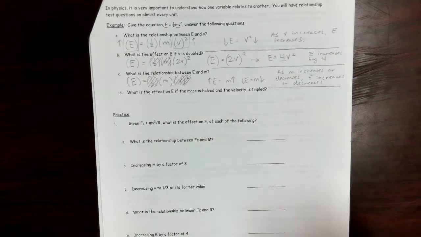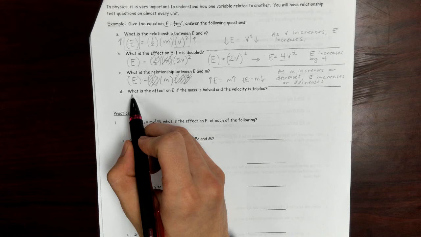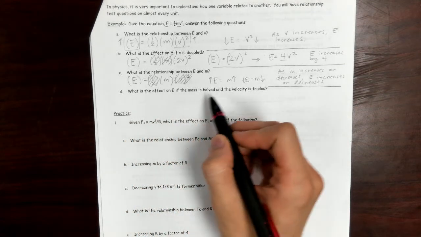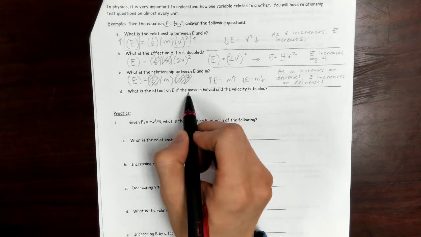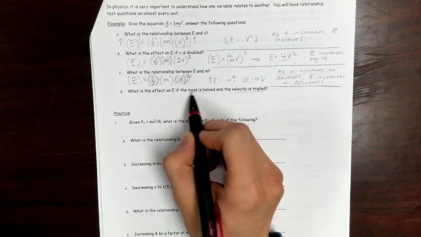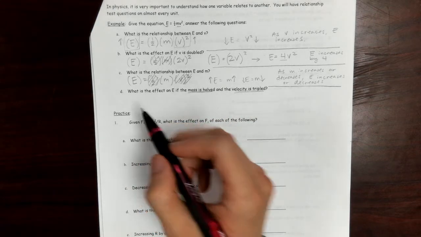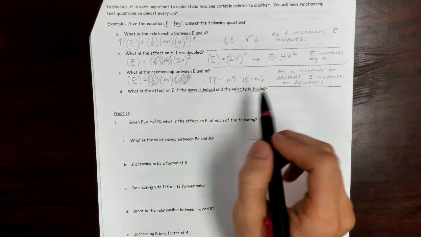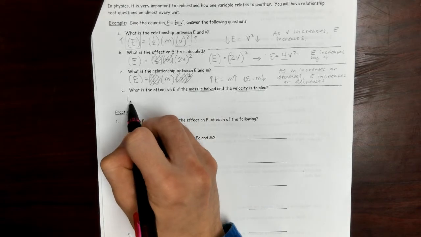Ooh, this is a tricky one, right? Let's read this. What is the effect on E if the mass is halved and the velocity is tripled? Man, this is a two-step problem. This is pretty difficult. So let's see how we're going to do this, okay? Alright, so here we saw it went up by 4, but this is going to have a bunch of crazy nonsense.